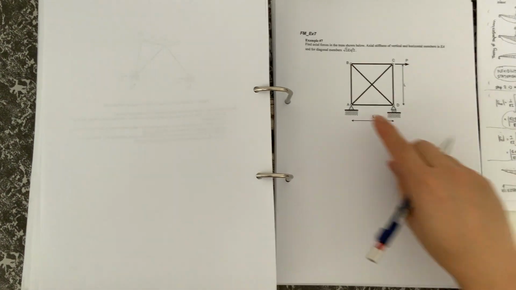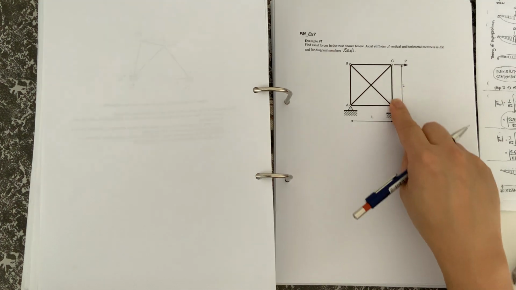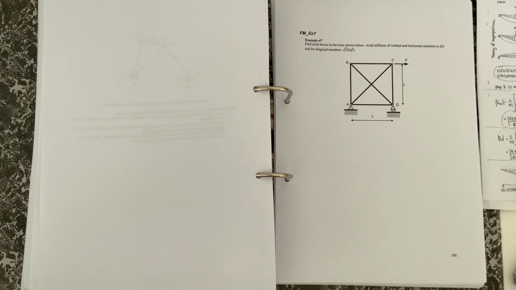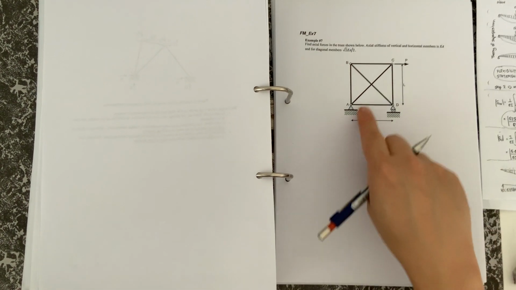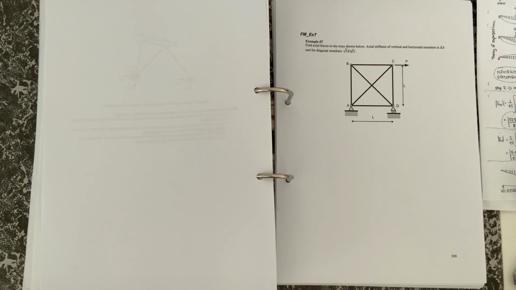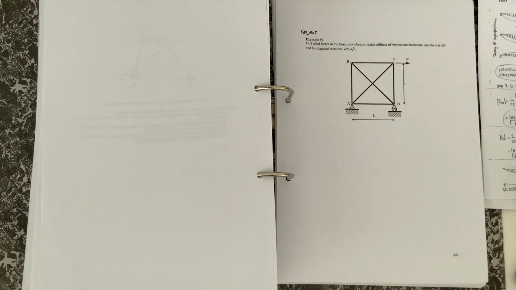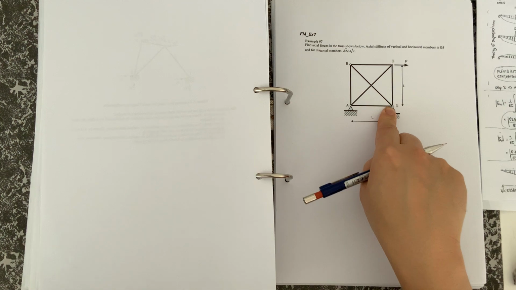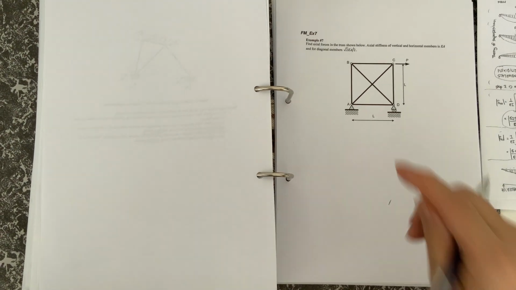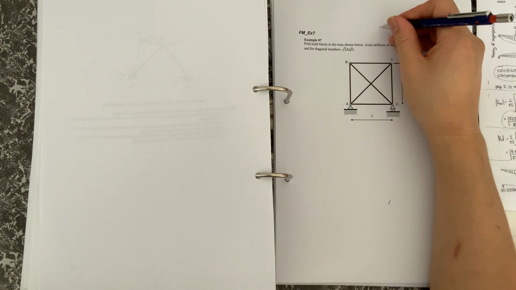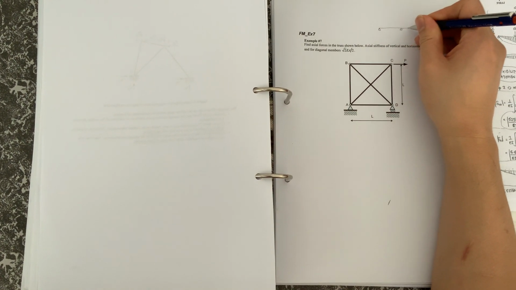So for this statically indeterminate problem, we wish to be able to work out the forces in this statically indeterminate solution. So the first thing to do is to introduce a release. So we introduce a release almost exactly like we did in this case here.